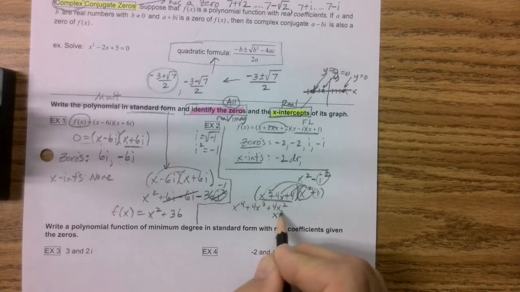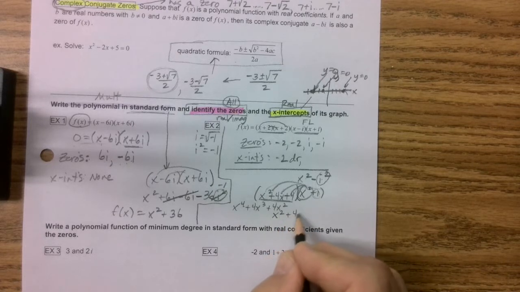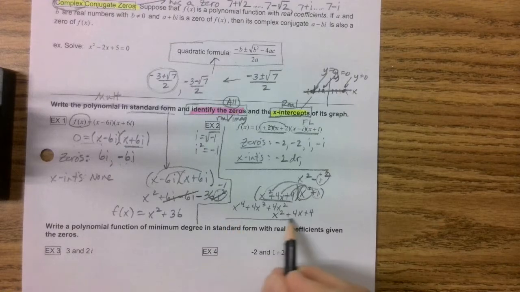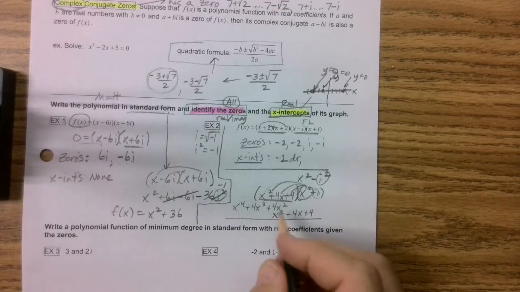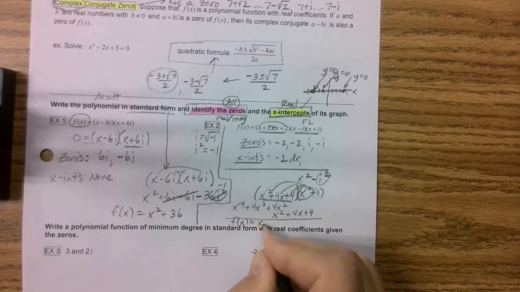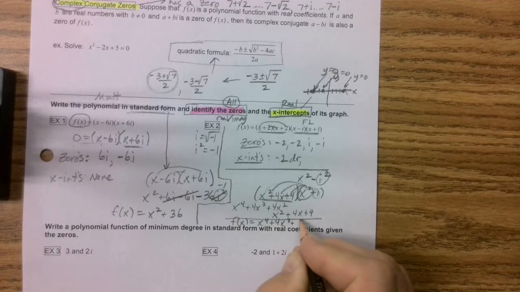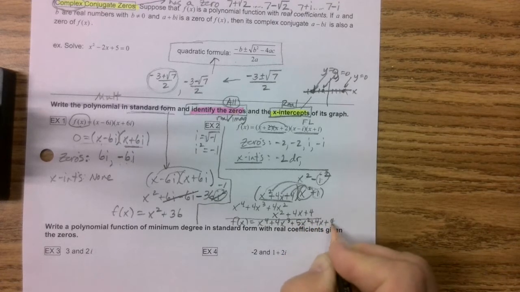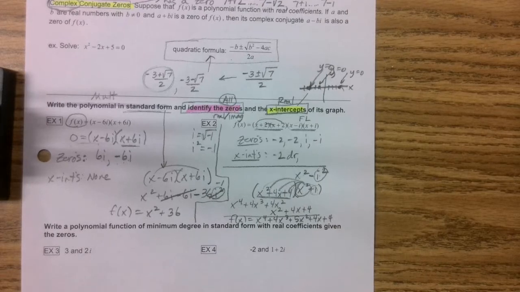So I'm going to line them up. X, my like terms, plus 4x plus 4. And I'm going to add like terms. Can I squeeze it in here? So I would get f of x equals x to the 4th plus 4x cubed plus 5x squared plus 4x plus 4. And there we have it.